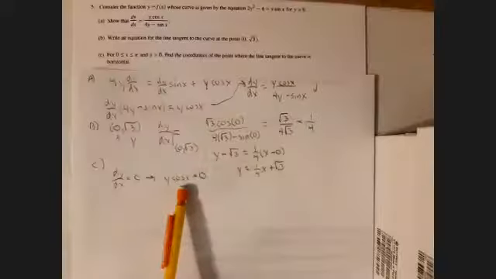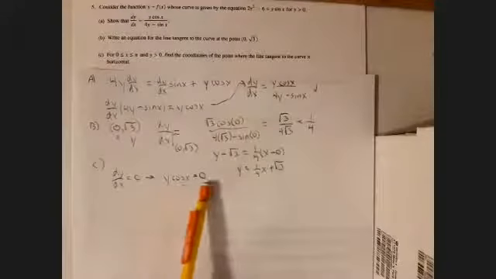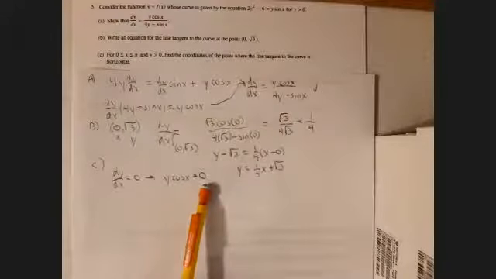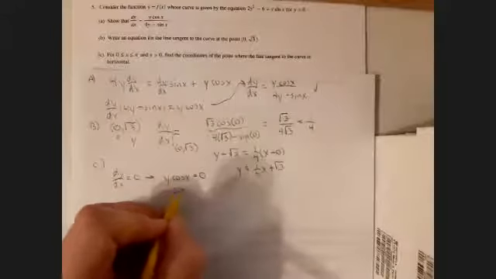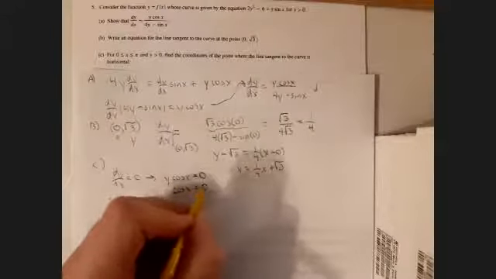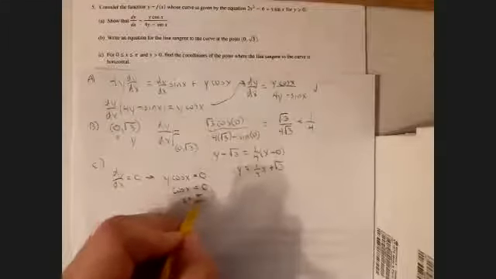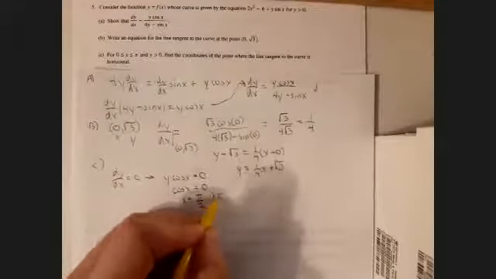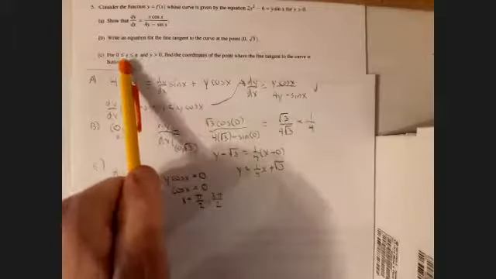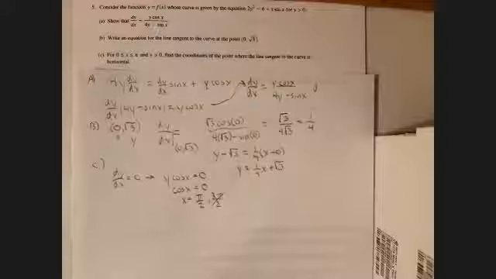But if you remember, y has to be greater than 0. The only way this is going to be 0 is if y is 0 or cosine is 0. Okay? Y cannot be 0 because it's defined as being greater than 0. So that boils down to cosine x equals 0. That occurs on one cycle through the unit circle at pi over 2 and 3 pi over 2. But our conditions say that x has to be between 0 and pi, so we don't need 3 pi over 2. So x equals pi over 2 is the x coordinate of the point where the tangent line to the curve is horizontal.